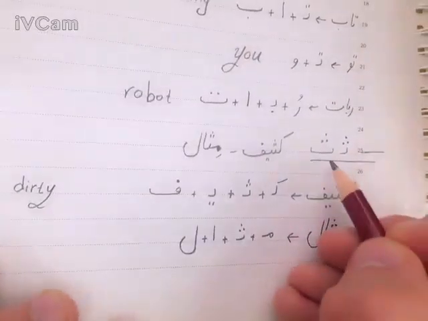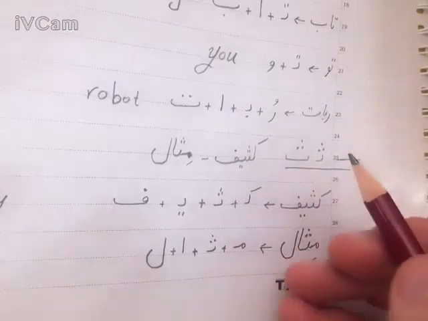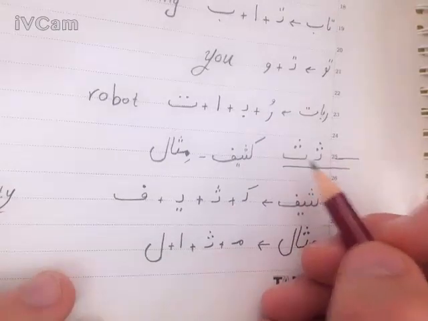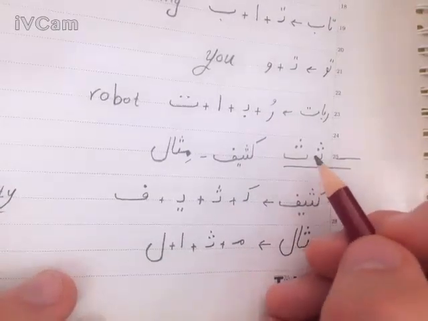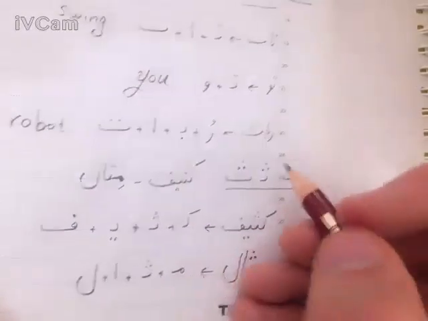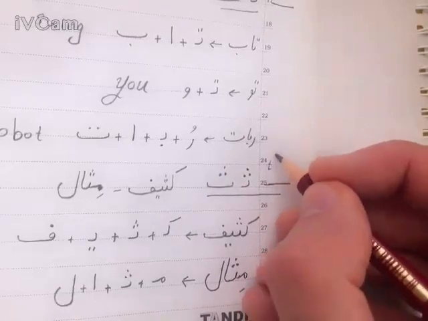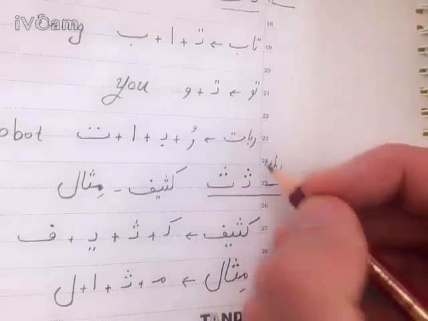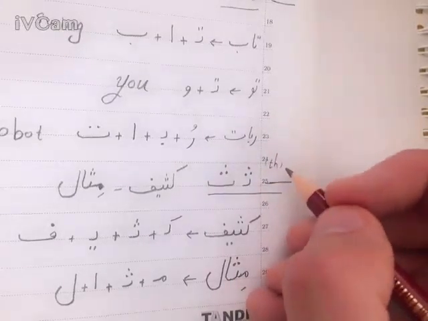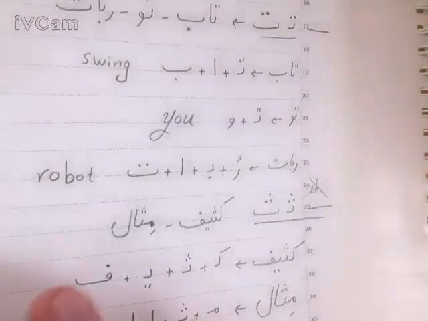So this letter actually sounds like normal se. We have 4 se in Farsi, but in Arabic it's a little bit different, but in Farsi it's easier, it's just normal se. In Arabic it would be like this one, like th. Sometimes in Arabic it would sound like th, like in English "both", but not in Farsi. In Farsi it's normal se.